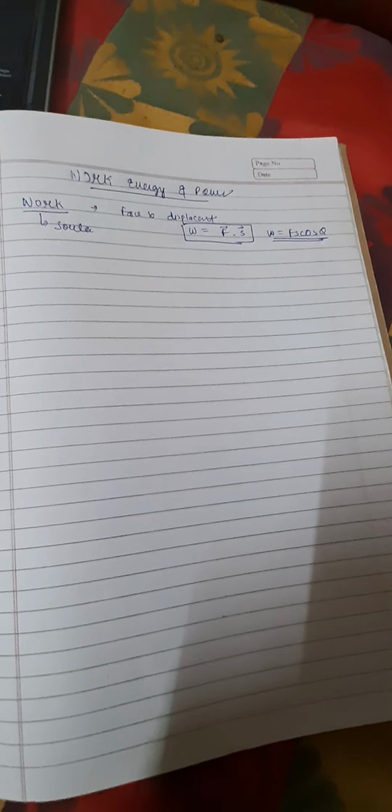Now work can be positive. Work is defined as positive when force and displacement are in the same direction. Work is defined as negative when force and displacement are in opposite directions. And work is defined as zero when either force is zero, or displacement is zero, or both are zero, or theta is 90, because cos 90 is 0.